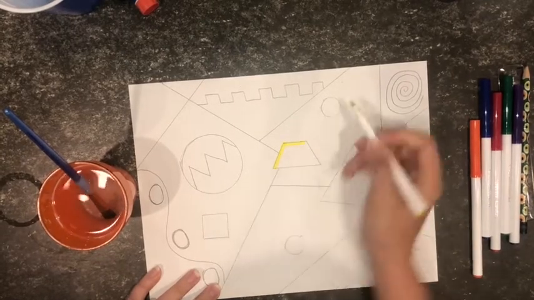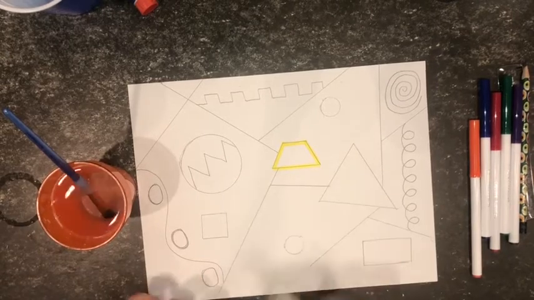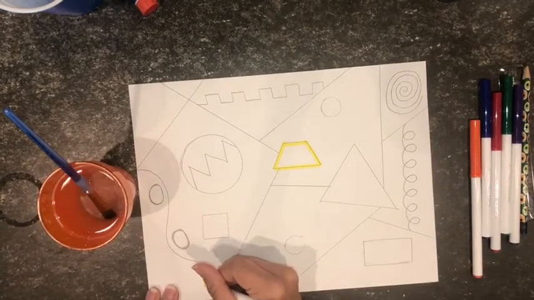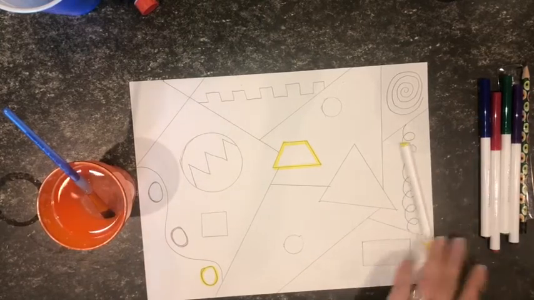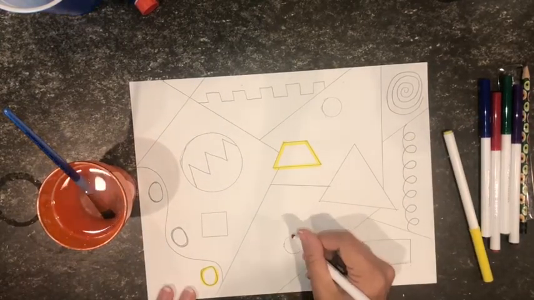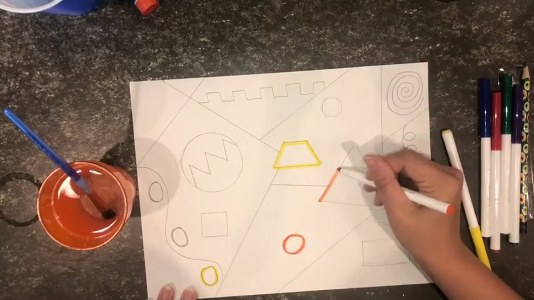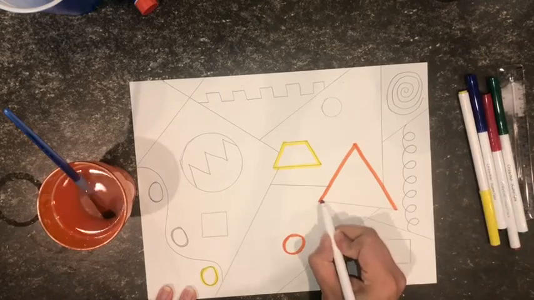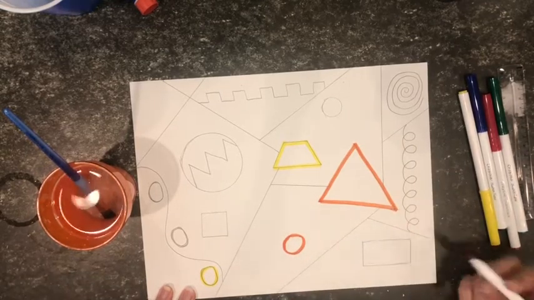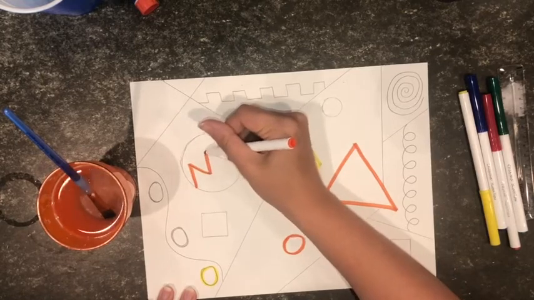I am going to trace over all of my lines with marker. So I'm going to kind of switch it up. I'm going to do a couple with yellow, a couple with orange, spread them out on your paper so they're not all on top of each other.